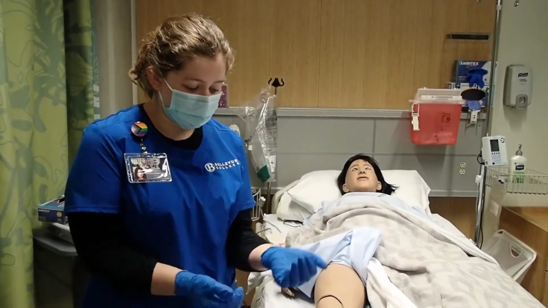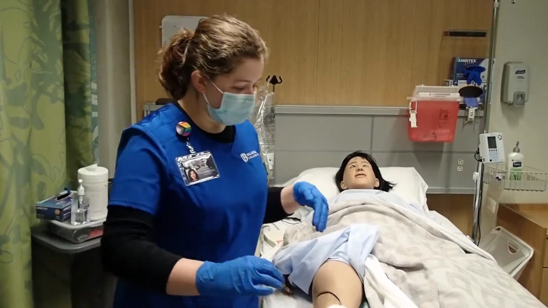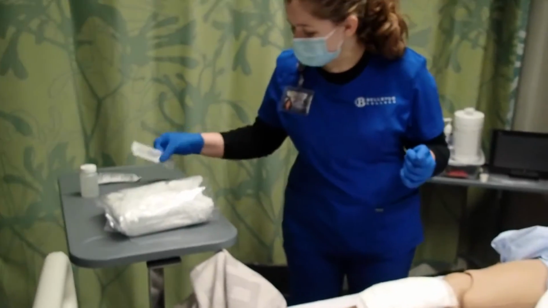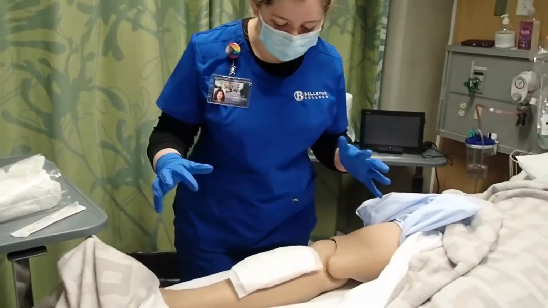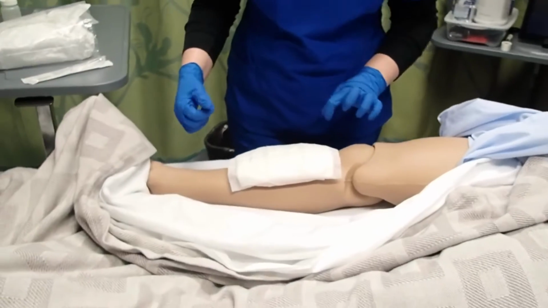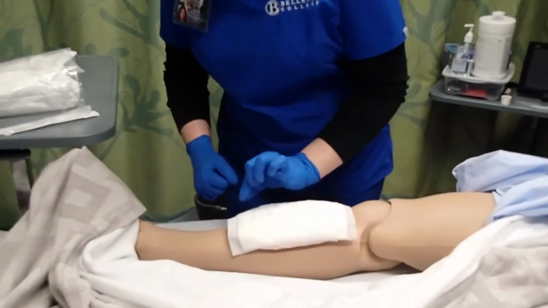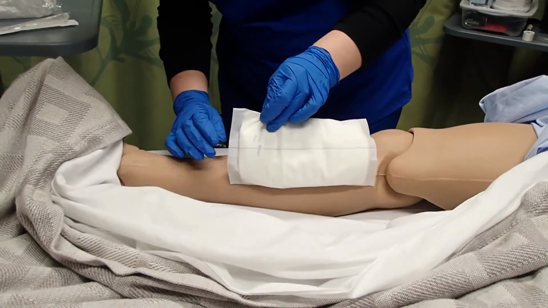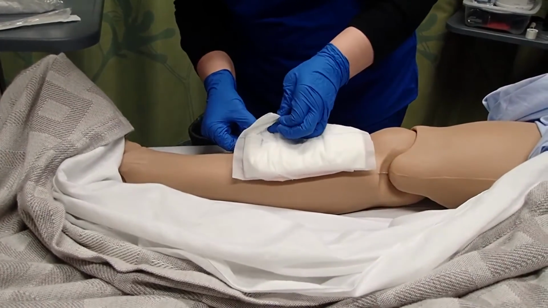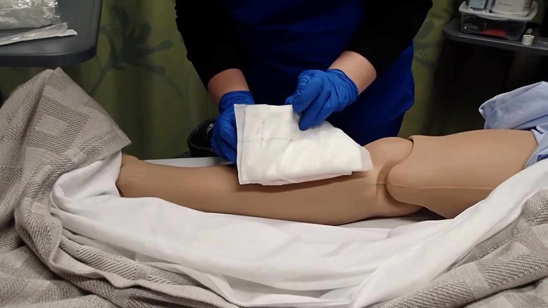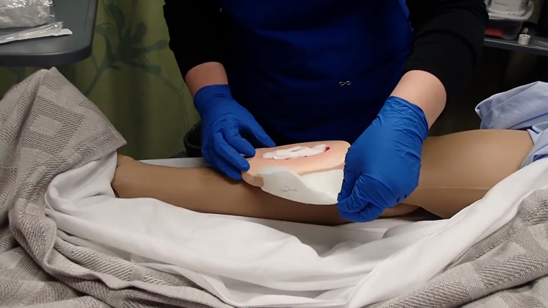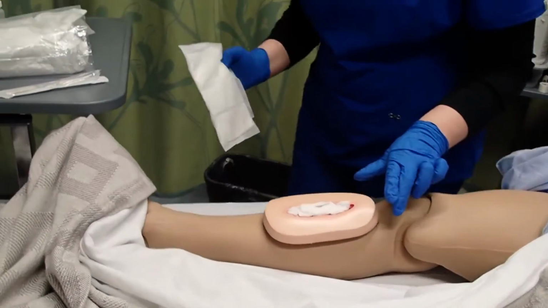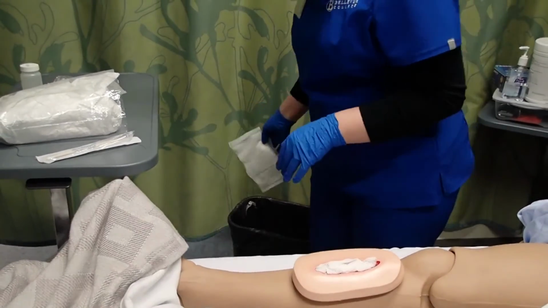Now that I have my clean gloves on, just gonna take the covers away. Now what I'm gonna do is uncover the wound and remove the old dressing. So I'm just gonna gently peel back the tape. Use an adhesive remover if I need to. Okay. Gonna discard the old abdominal pad.